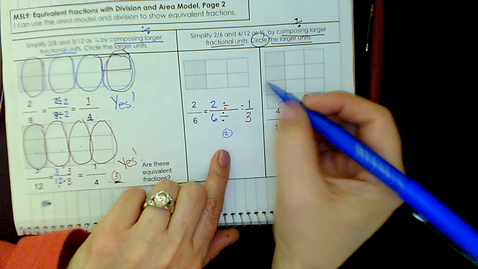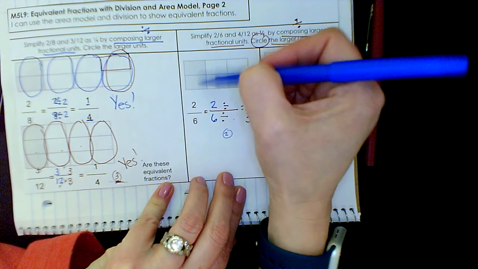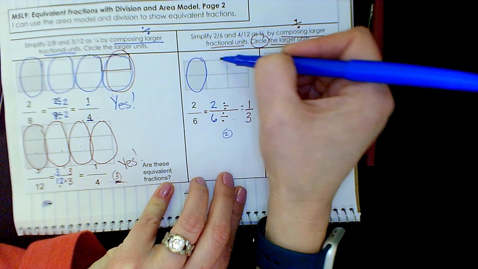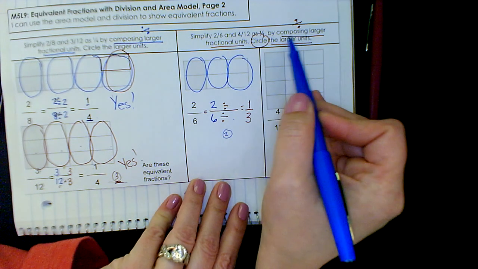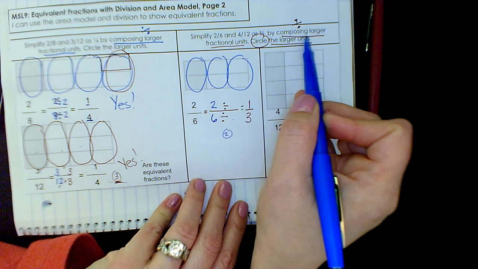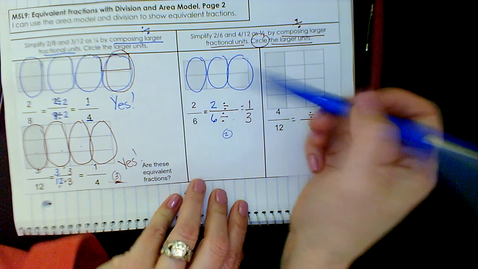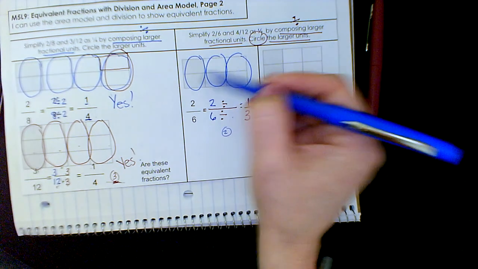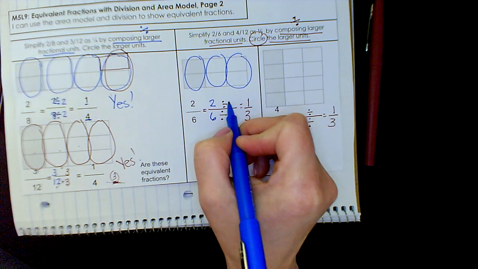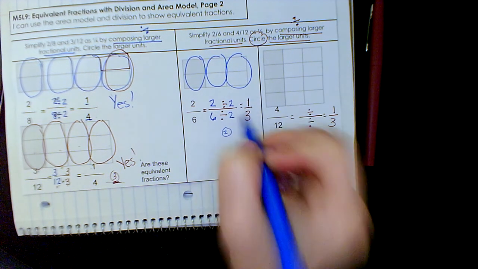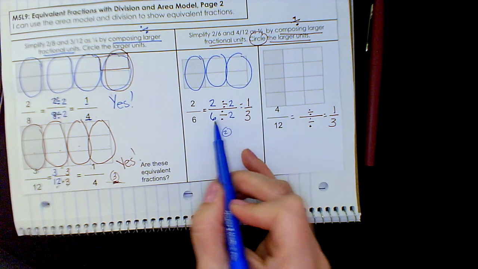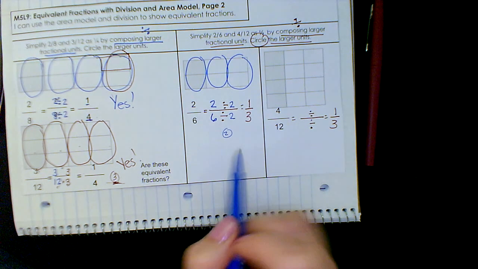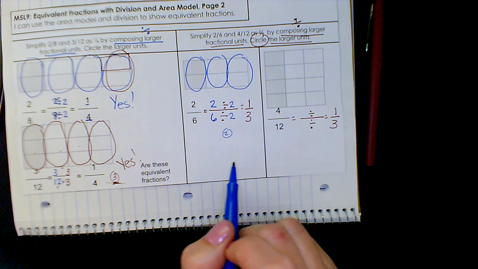So I think my units are going to be in 2. So if I go 1, 2, circle it. 1, 2, circle it. 1, 2, circle it. Oh! Did I compose my larger fractional units and circle the larger units? I sure did. Okay, and in each of these units, there are how many? 2. So I'm going to divide that by 2. 2 divided by 2 is 1. 6 divided by 2 is 3. Oh, was I correct? Yes.